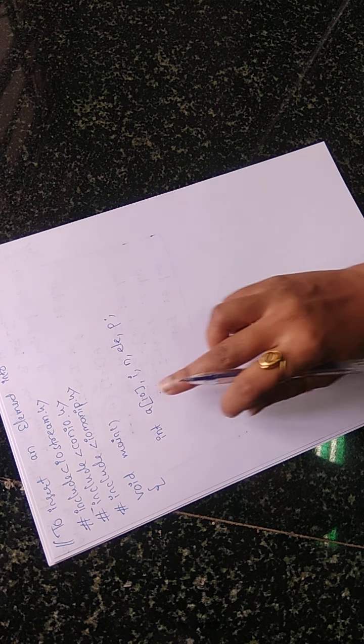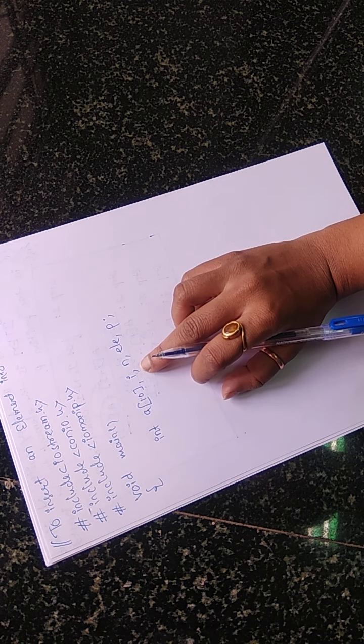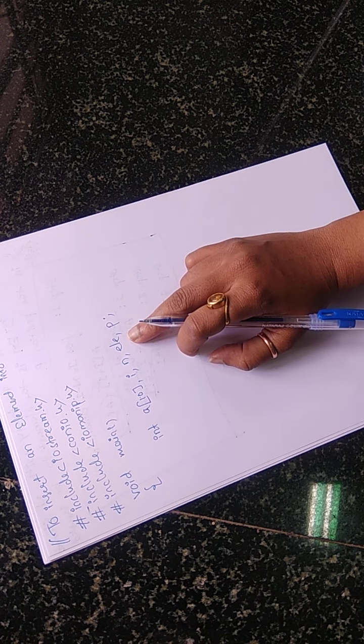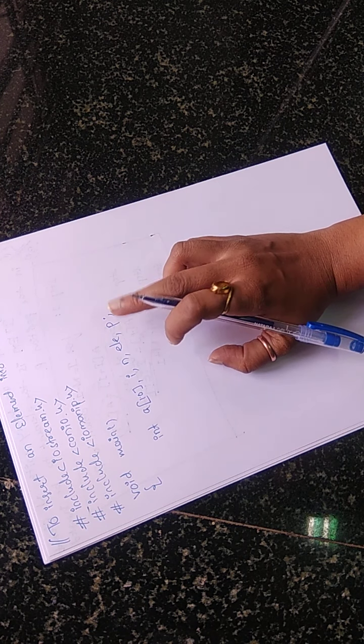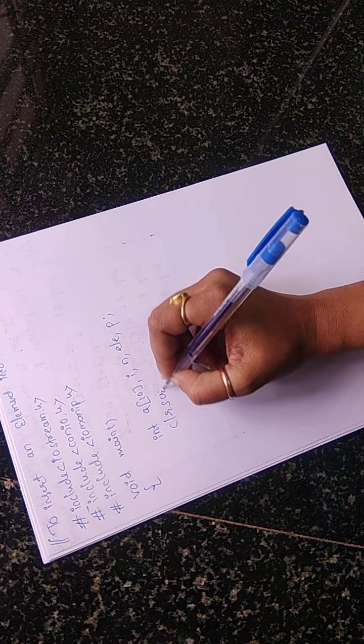So first is array A with size 10, A of 10. i is a counter, n is the size of your array, ELE is an extra element which we want to add, and P is the position in which we want to add the ELE. Now next is clrscr, to clear the screen of the previous output. Next we'll start accepting the values, that is input from the user.